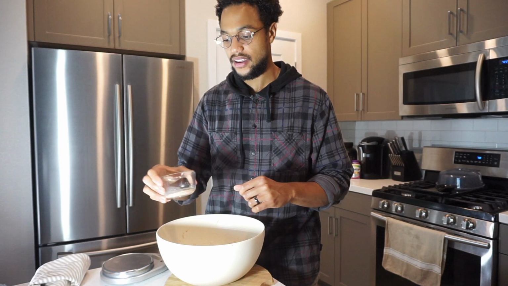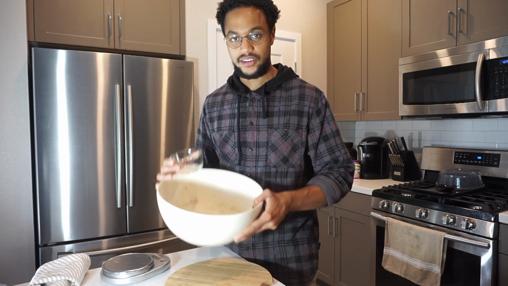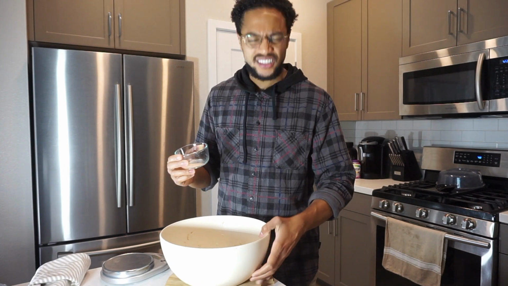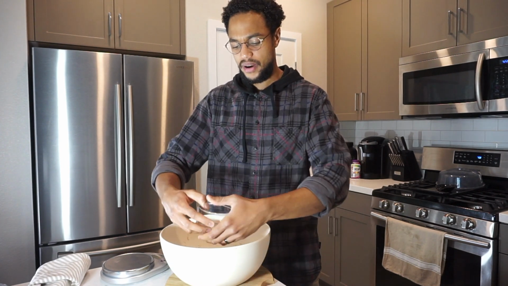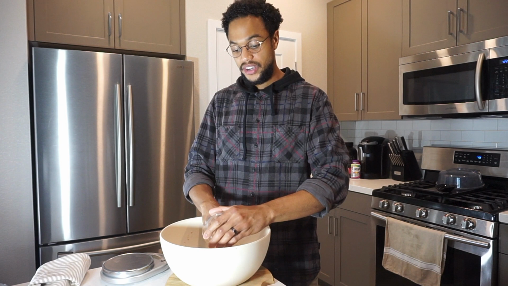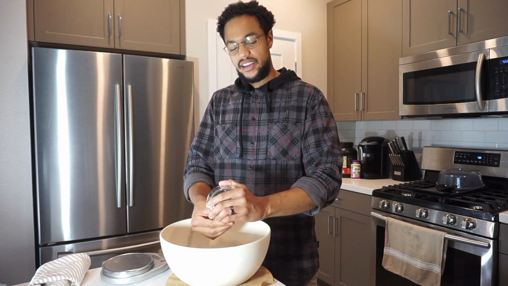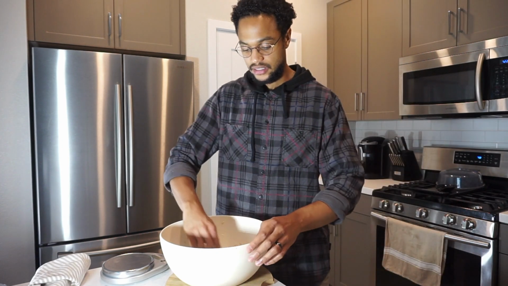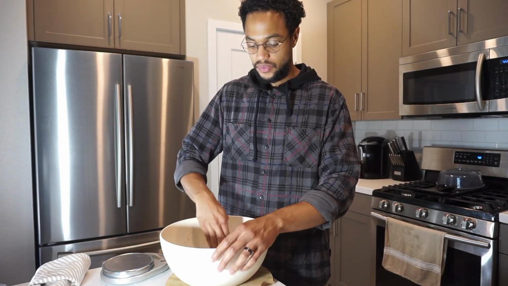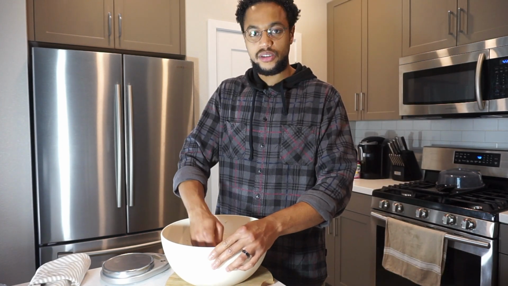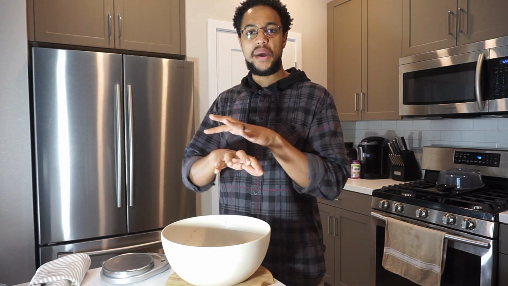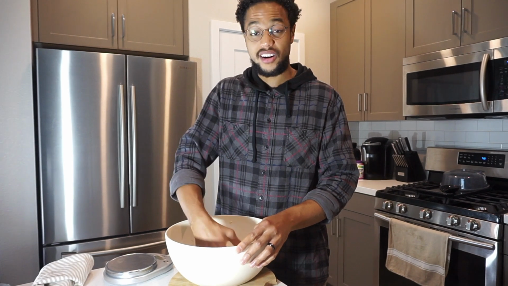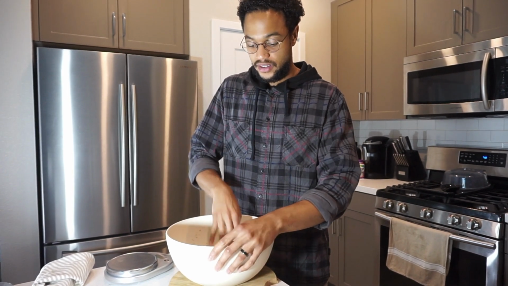So we're gonna add our salt to the top of our dough. And sourdough breads, especially this no-knead bread, is more liquidy than normal bread doughs. And the reason for that is by being more liquidy, it allows the gluten to form the meshes to capture the carbon dioxide that the starter produces better.